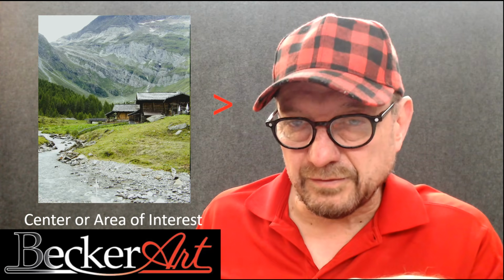But your center of interest or area of interest can include other things. It doesn't have to just be these buildings. It could be this whole area. So maybe there's a little bit more interest right here in this field. Maybe the light is hitting it differently. It can all be about lighting too. It's not about objects per se.